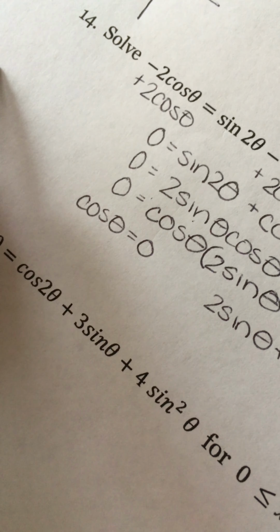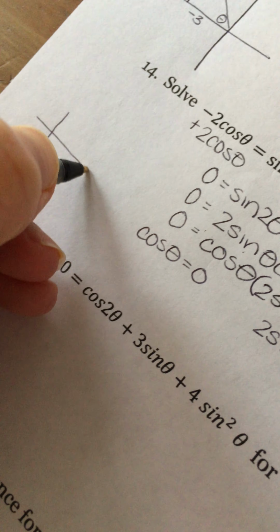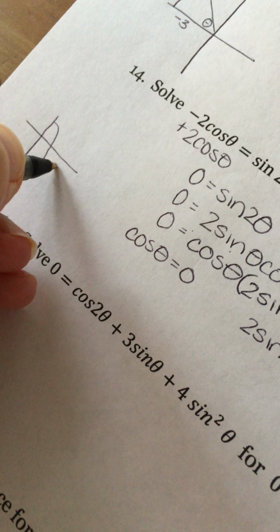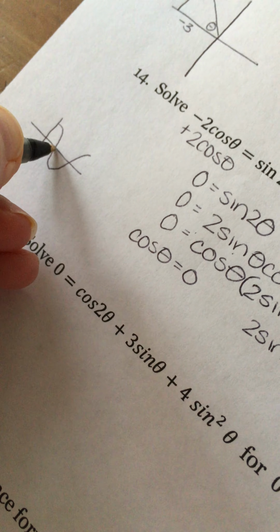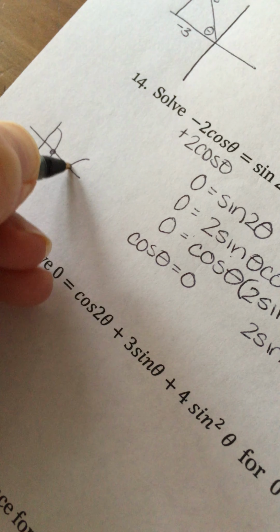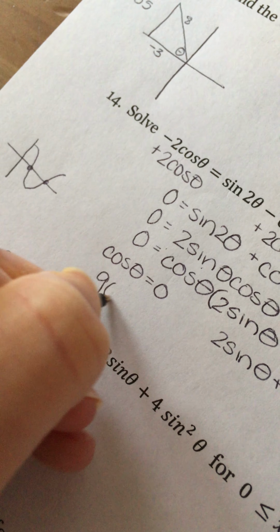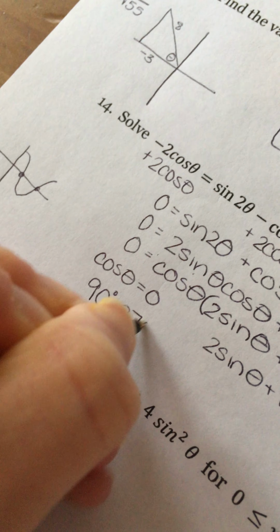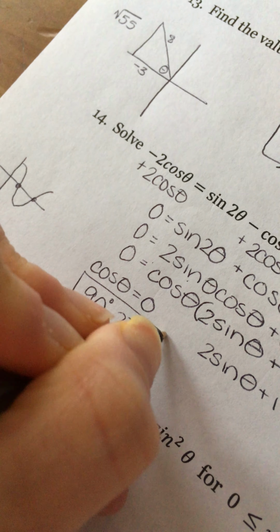Cosine of theta is equal to 0. If I think about the graph, which is the way I like to think about it, cosine is 0 at 90 degrees and at 270 degrees. All right, so those are two answers there.